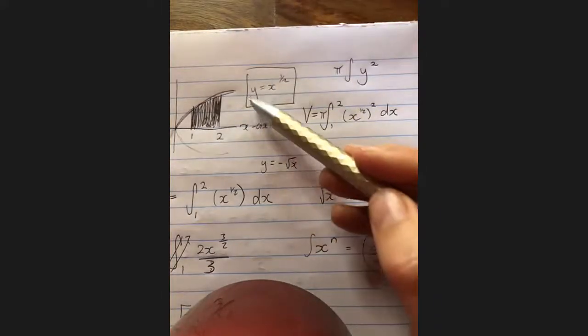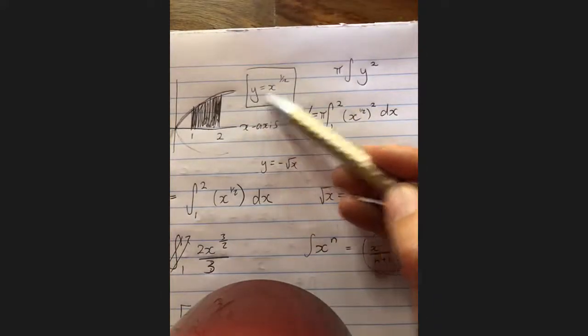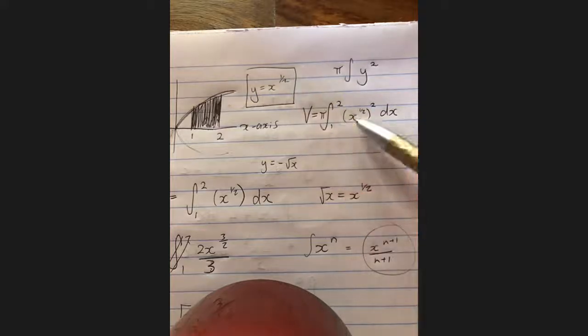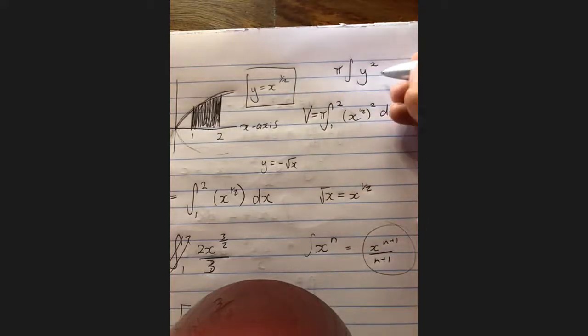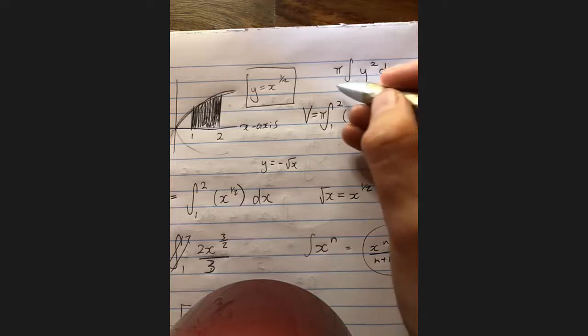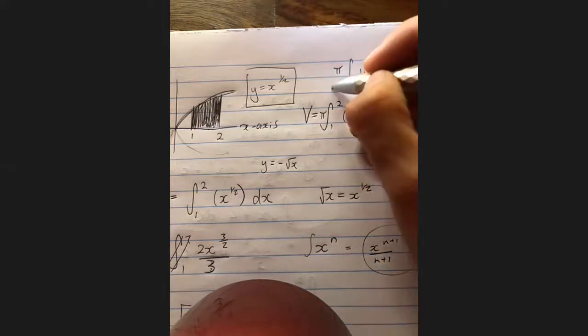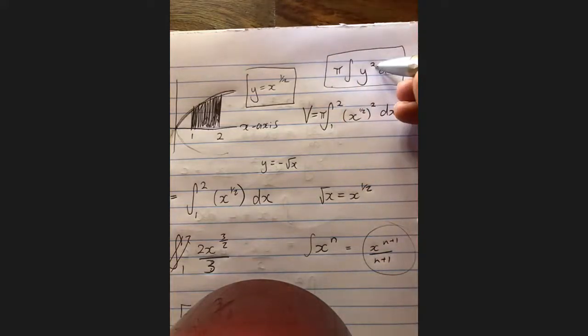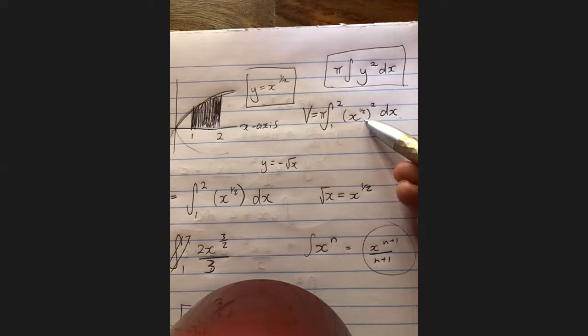It's because of this. When you get your y alone, you take what y is equal to and you square it, and then you integrate it according to the x. The reason why I'm hammering on all these variables is because sometimes they want you to spin it around the other axis. So it's important to notice that in this equation, you get y alone, you square it, and then obviously whatever that was equal to, you will integrate according to x.